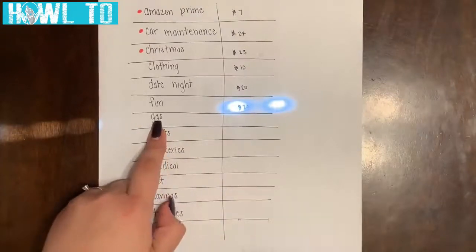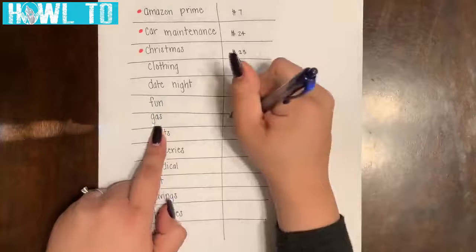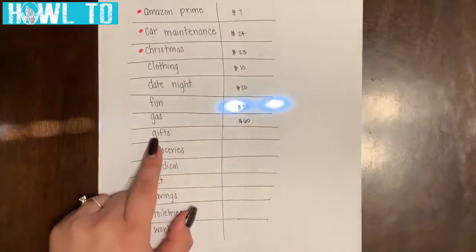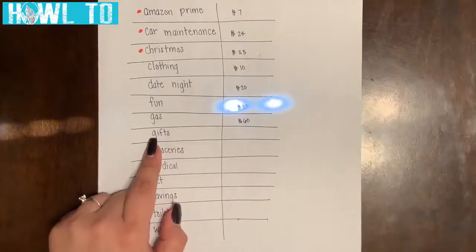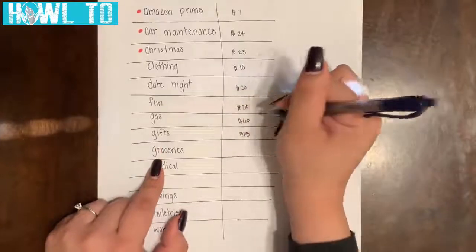You're gonna need to figure out how much money you use for gas in 1 week and double that if you get paid bi-weekly. So for this, I'll put $60. Next are gifts, and make sure you know how much you need for gifts and whose birthday or any celebration is coming up in advance, so you're not scrambling for money for gifts. So I'll put 15.